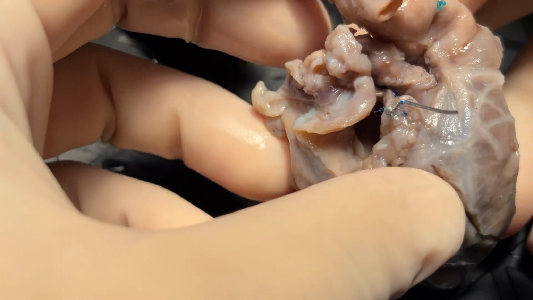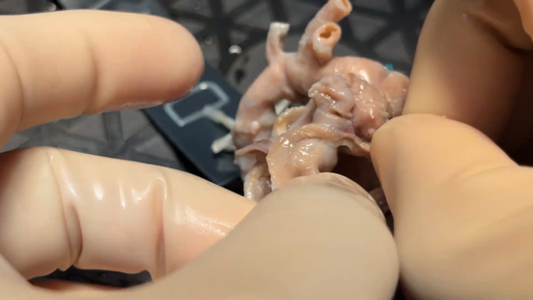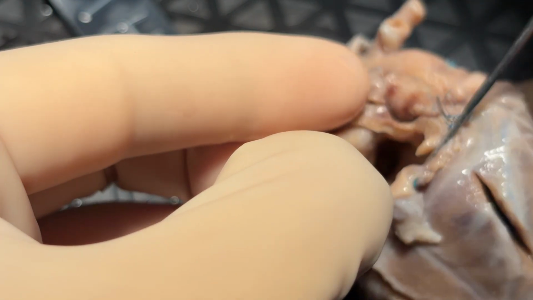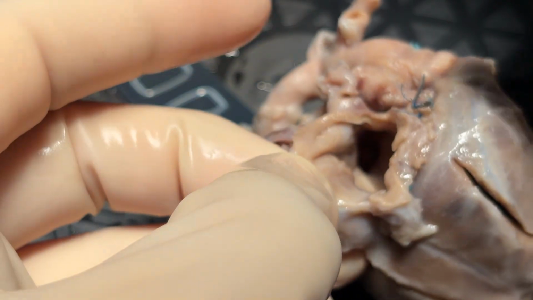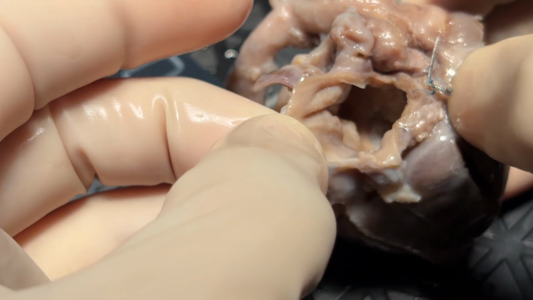So now let's try to find the actual right atrium. And it appears that this, in fact, is the right atrium here. And we are now looking into the morphologic right atrium.